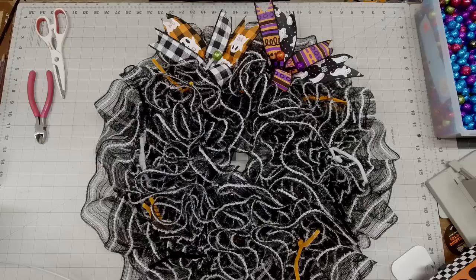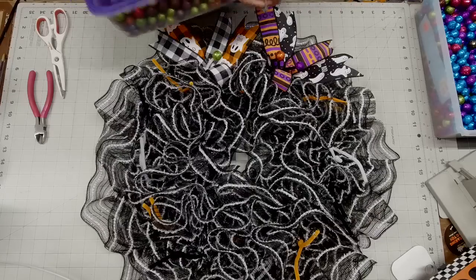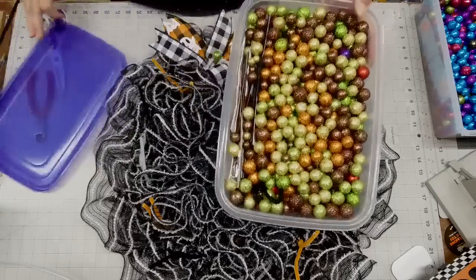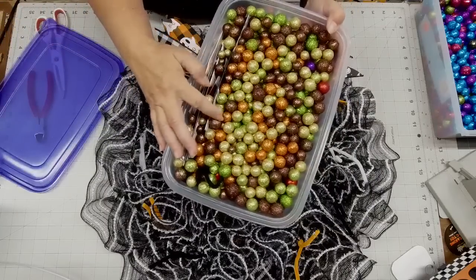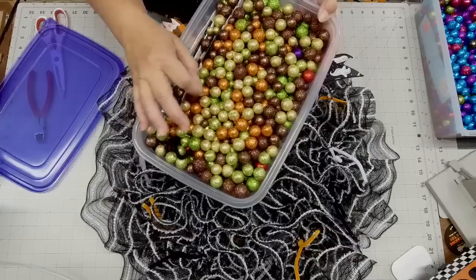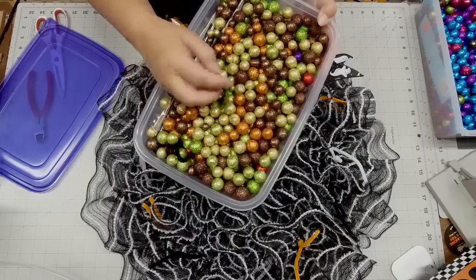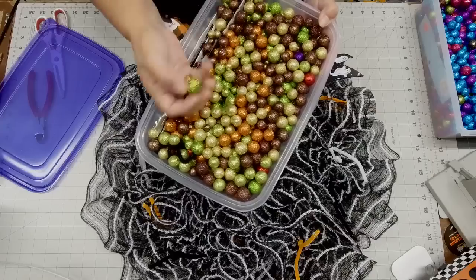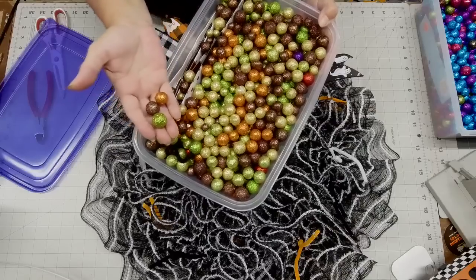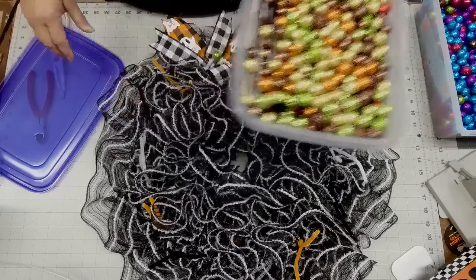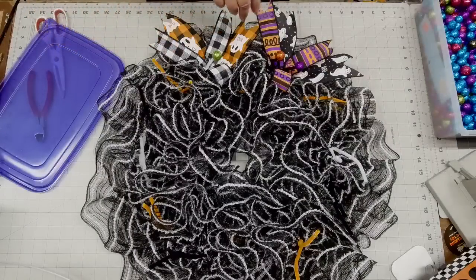And then they also, these are all mixed together, but they sell a Thanksgiving blend, which is the gold, what is it? It's the brown, the orange, and the green. I just threw gold on top of it because it kind of falls into that category. So that's what I'm using on some of my outside pieces.